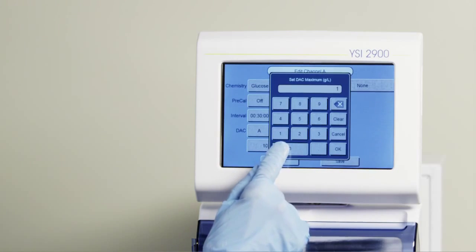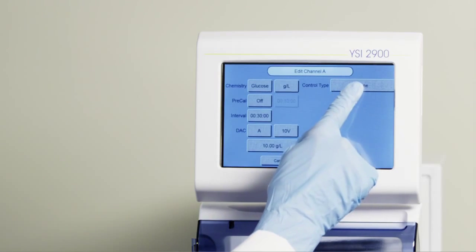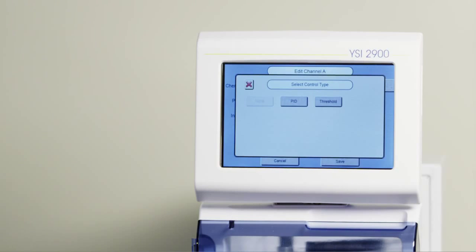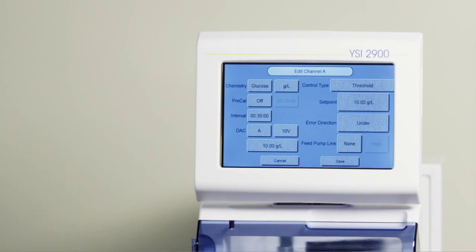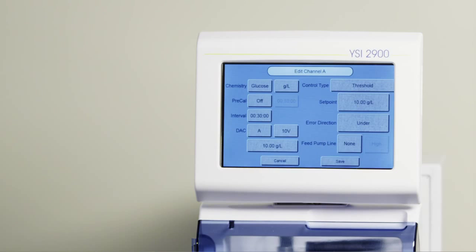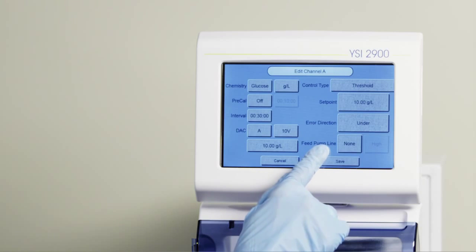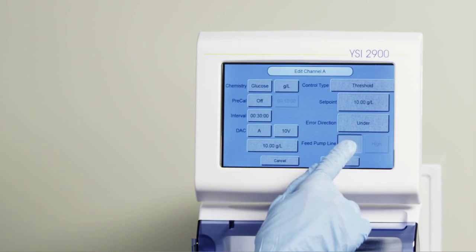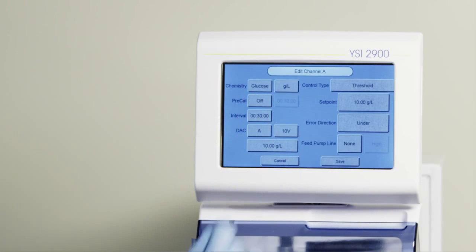If you are controlling the bioreactor run, press the button next to Control Type and select PID or Threshold. The simplest controlling method is Threshold. This method is typically used to trigger an alarm. If you select Threshold, select a set point for the concentration at which you would like the instrument to send a signal. Select the error direction. If you select Under, the signal will be sent when the concentration of your sample is under the set point. Select Feed A or B, and select the output signal high or low.